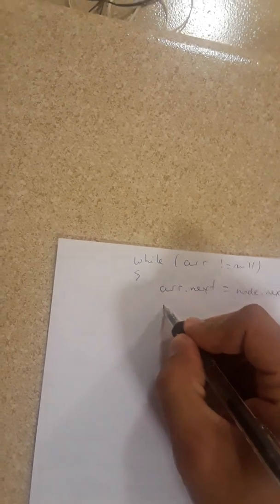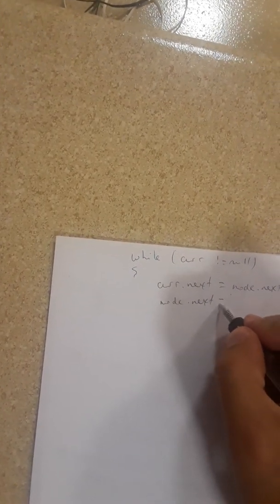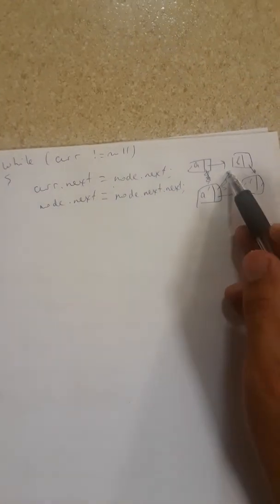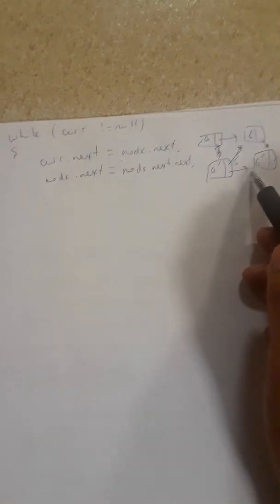So then I will do the same thing for the cloned node, and I will say that it just needs to skip the original one, like node next. So next is the cloned one, so I'm just removing this pointer and showing to the cloned one, like I'm removing this one and showing to this one.